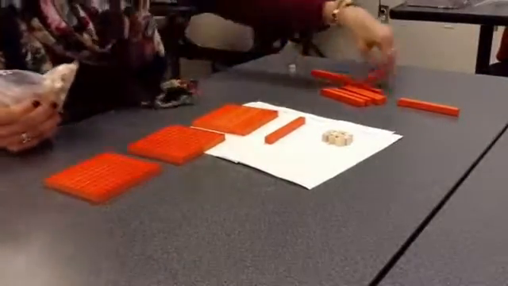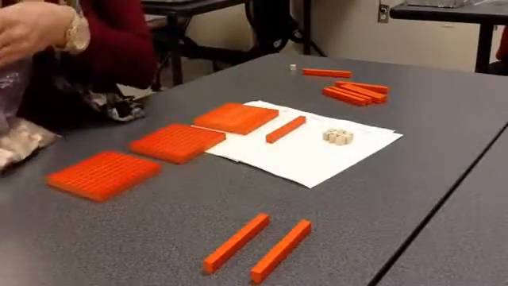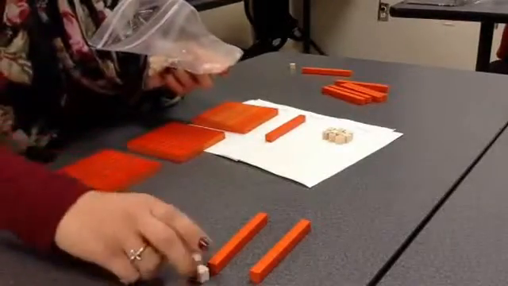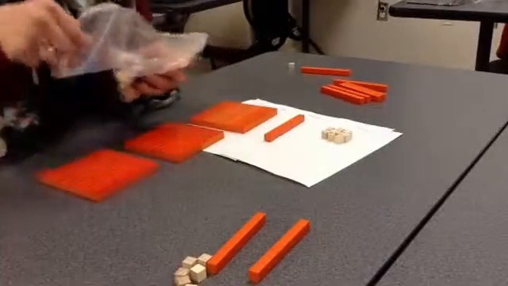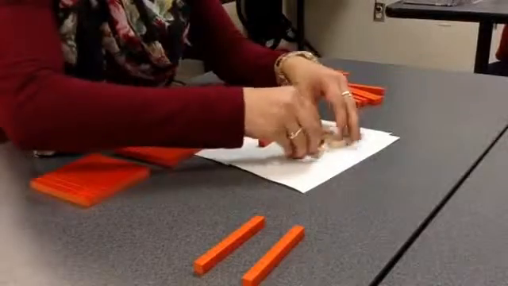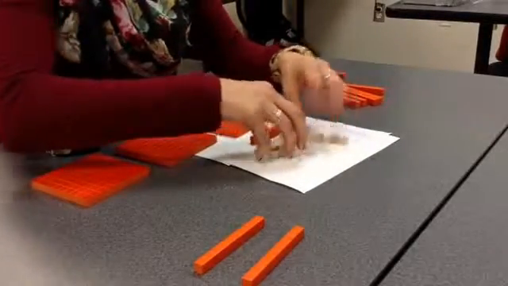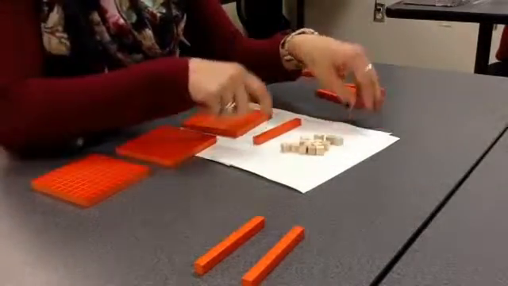Which would be 2 longs and 6 units. 1, 2, 3, 4, 5, 6. So we're going to add 6 units to this. When we count that out, we're going to try our best to make these ones into at least another long.